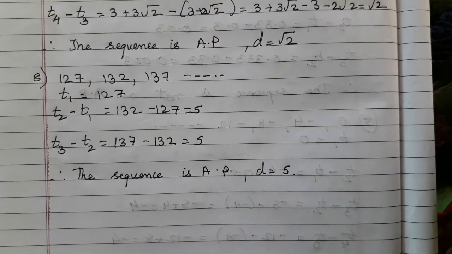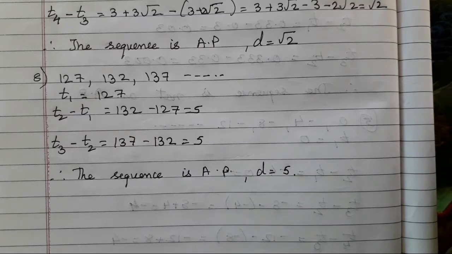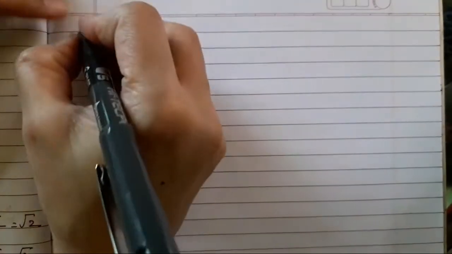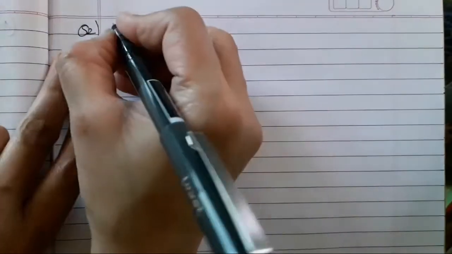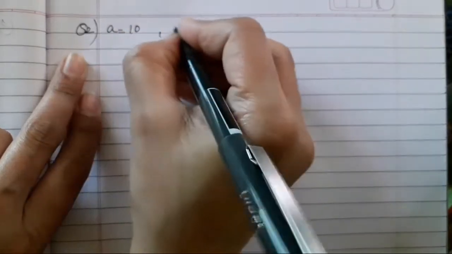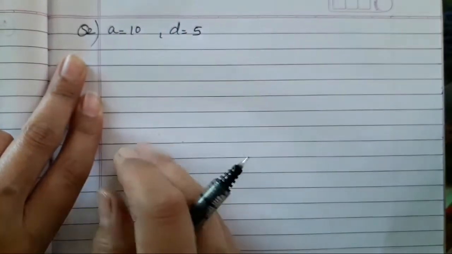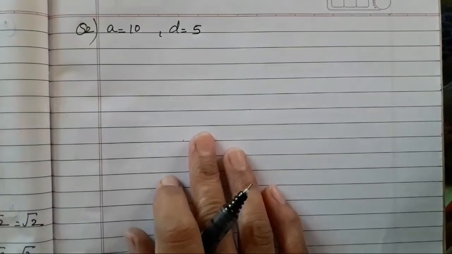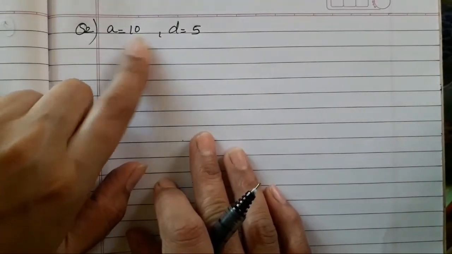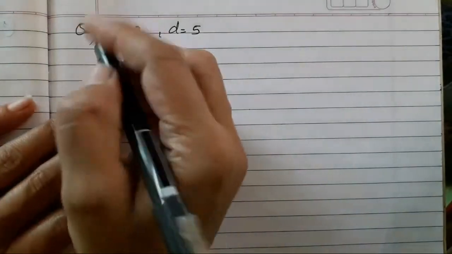Now question number 2. Write an AP whose first term is A and the common difference is D. Find the following. Now here we have to do the reverse of the first question. Question number 2, A is 10, D is 5. A and D are our first term and the difference between two numbers.